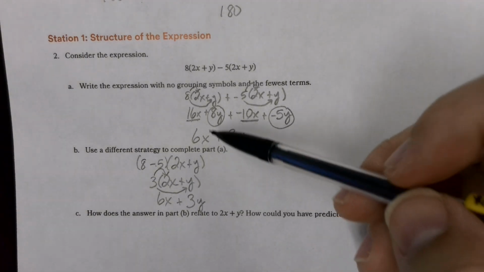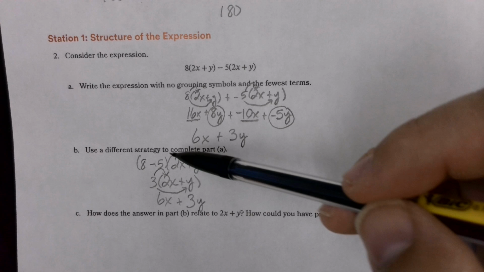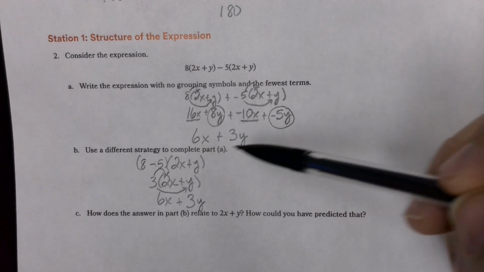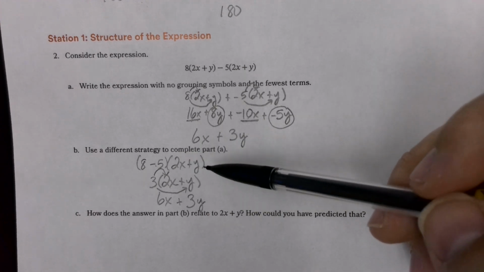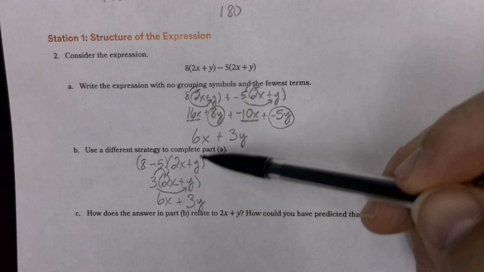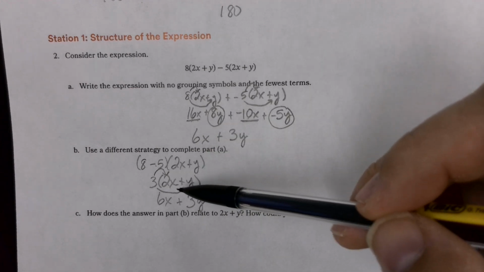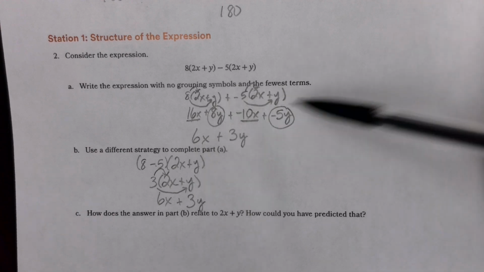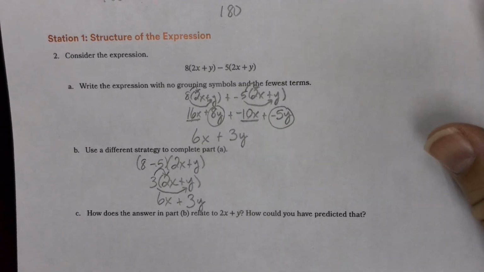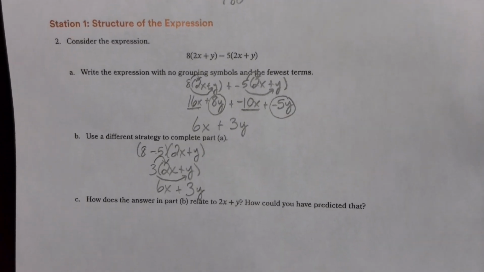These are the same things here in terms of your answers. Just two different ways to do it. Whether you're going to factor out that common factor and then distribute, or you're going to distribute and then combine like terms, either way works just as well as the other.